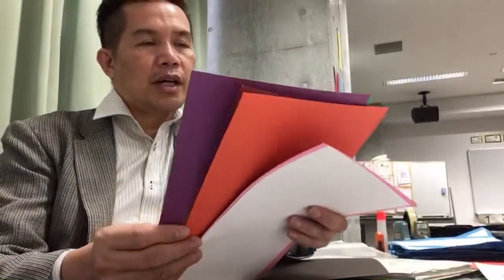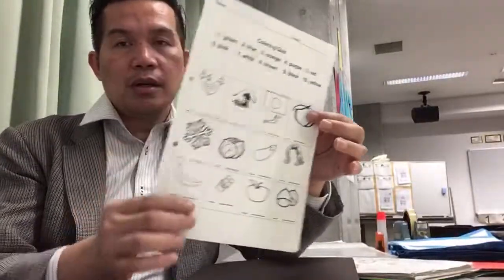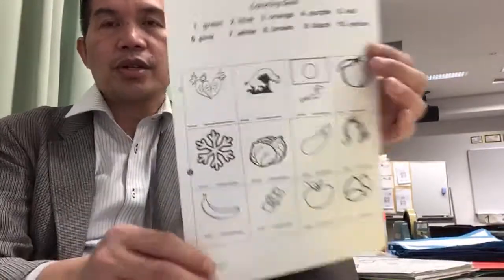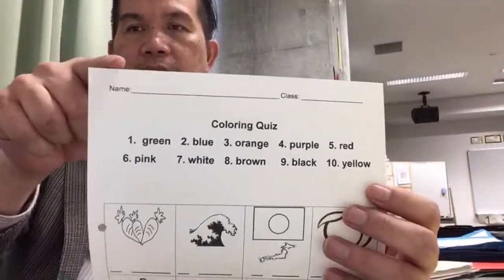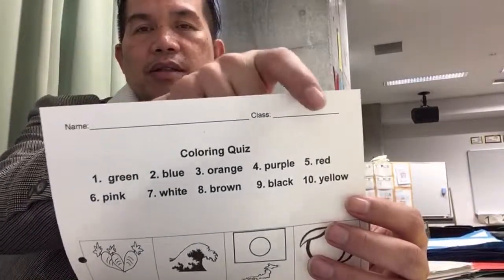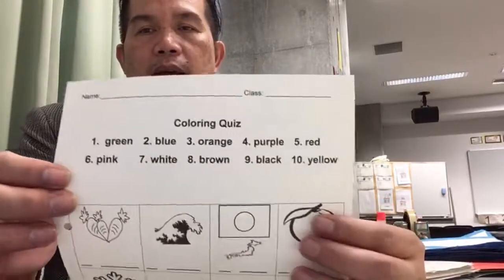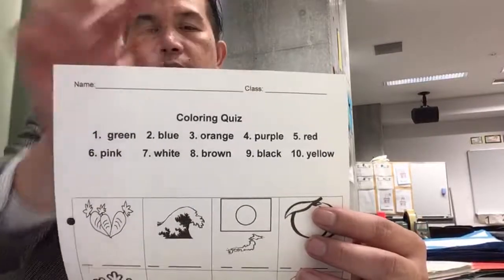So after presenting the subject matter and after drilling the target vocabularies, which are the colors, you can now proceed to your activity. So you distribute, of course, your worksheet. In your worksheet, there must be the name, with a line for them to write their name, and then the class, grade 5 section 2, 5 section 3, and so on. And then the title will be coloring quiz.